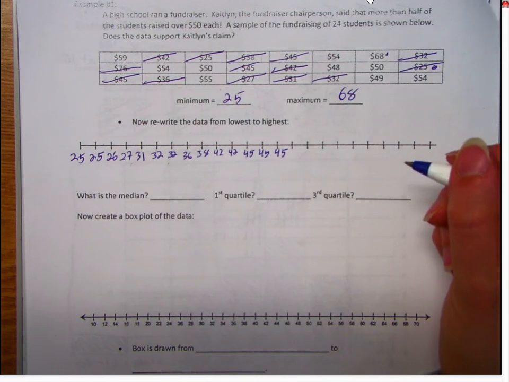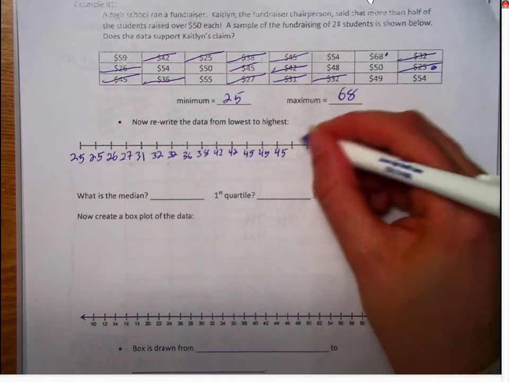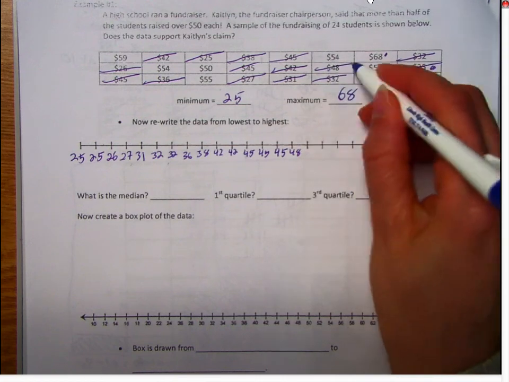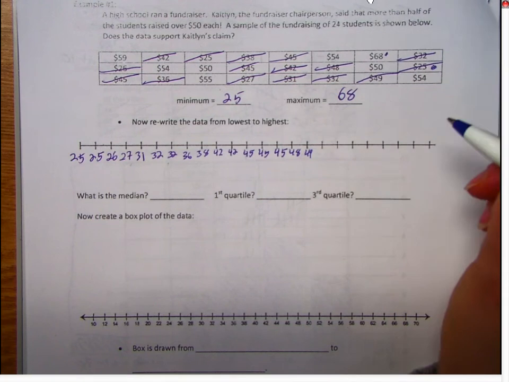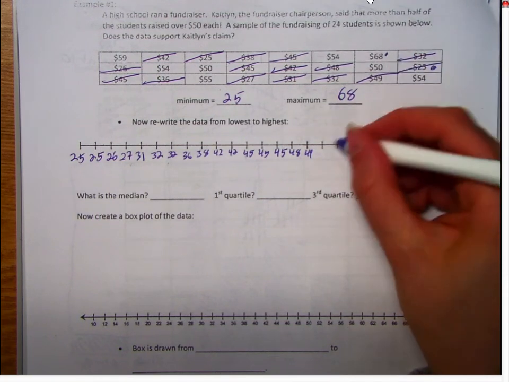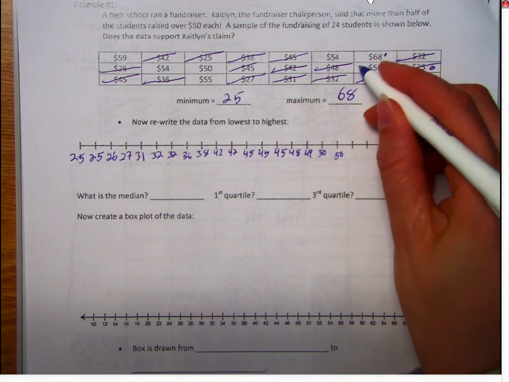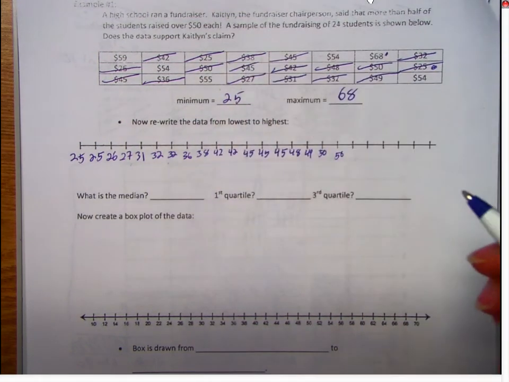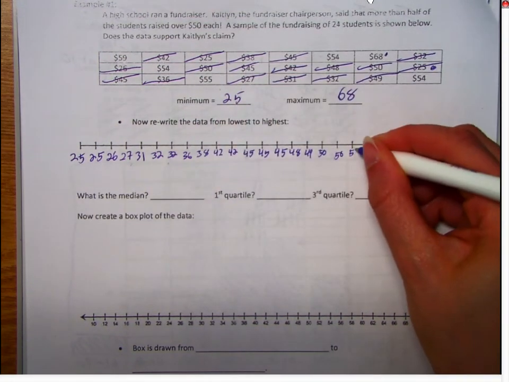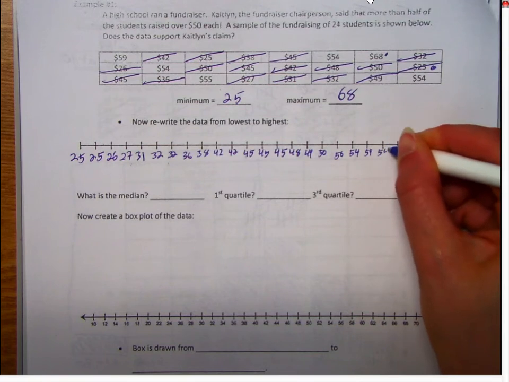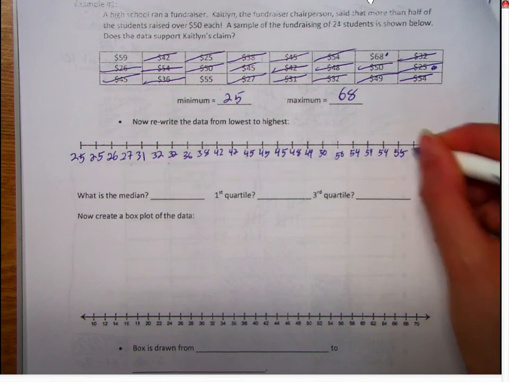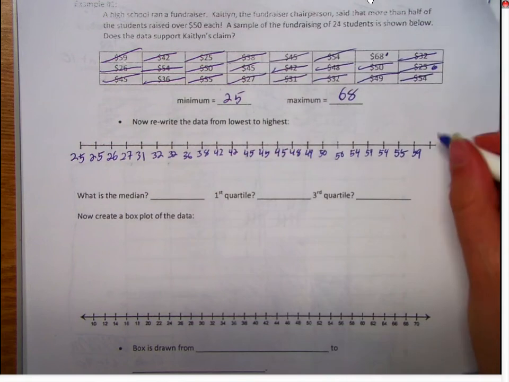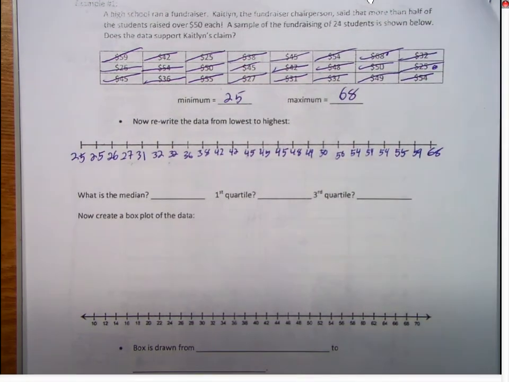And then after 45, I think I have 48. And I have 49. And I have a 50. And I have 3 54s, excuse me. 1, 2, 3, and 55, and 59, and 68. Okay, now they're in order from least to greatest.